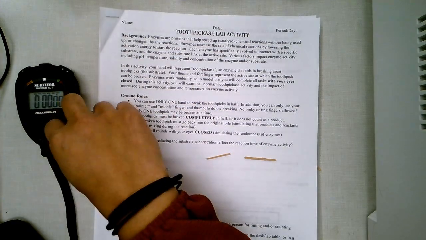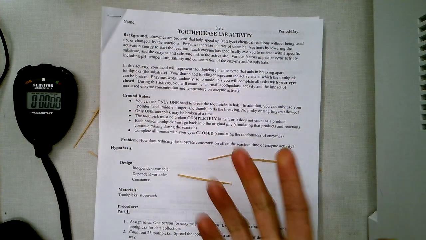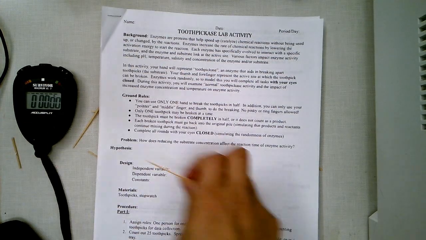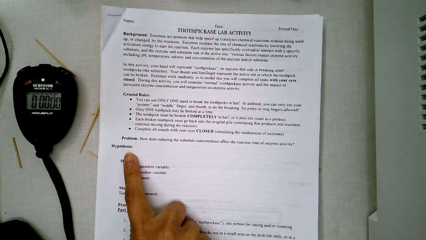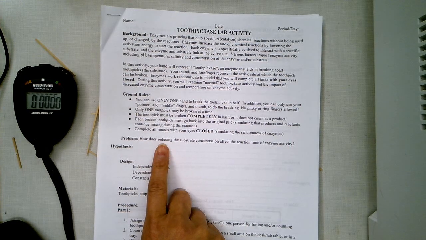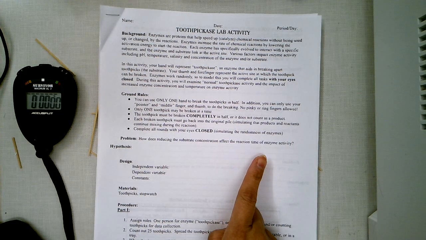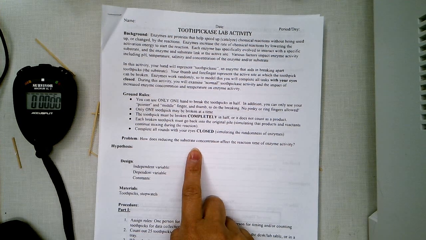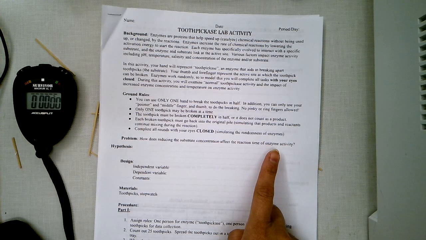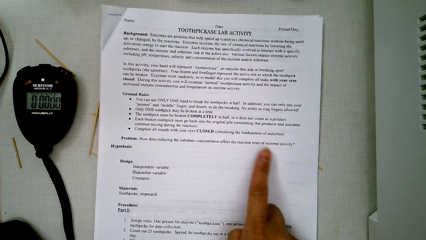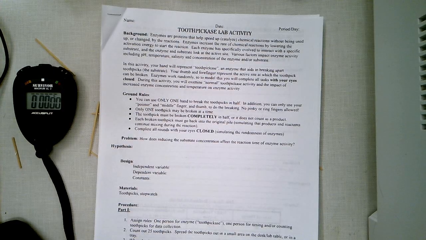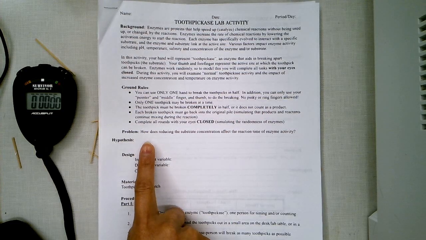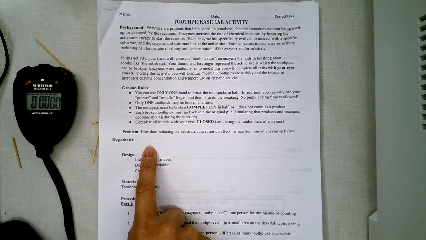Okay, so we have the substrate, which is one full toothpick, we have our hand, which is our enzyme, and then we have the products. That is the broken toothpicks. Now, you're supposed to create a hypothesis for how reducing the substrate concentration affects the reaction time of the enzyme activity. So in other words, if we don't have as many substrates, how does that affect the enzyme and how it works in terms of reaction time, or the rate of reaction. So pause the video and make an if-then statement for the hypothesis.